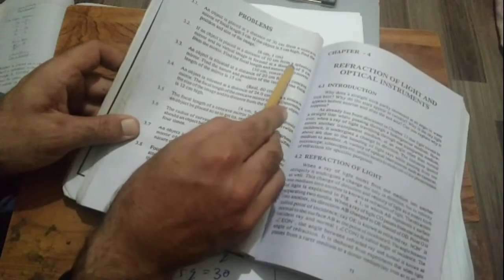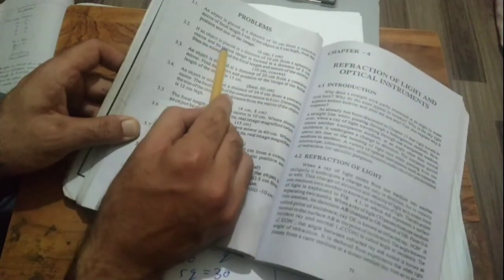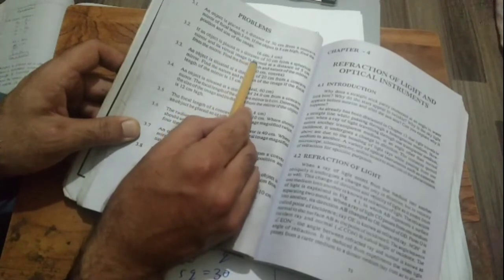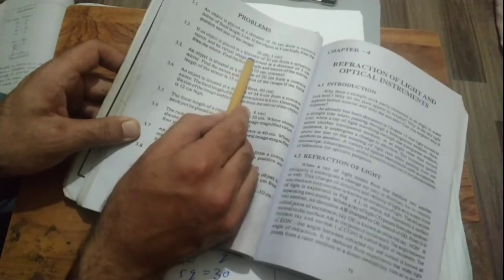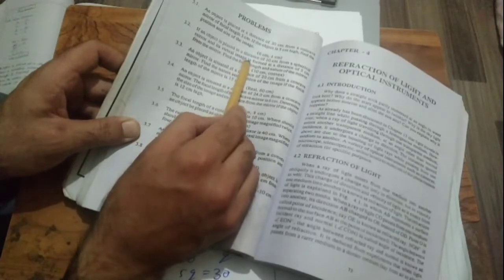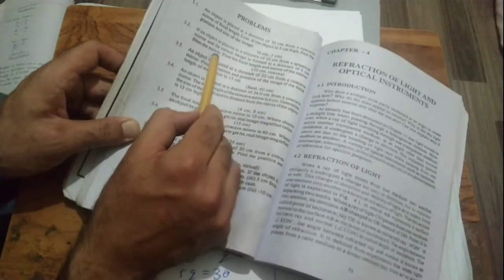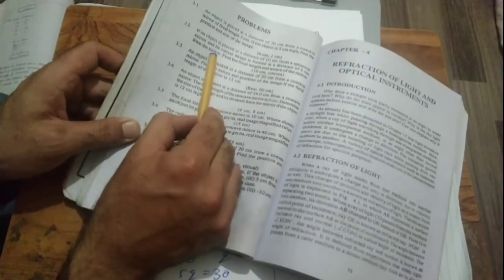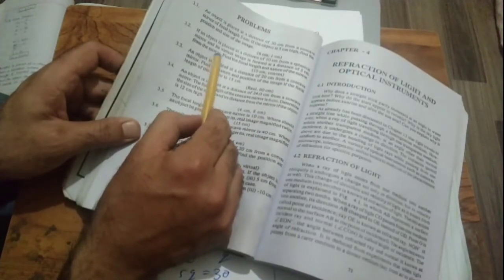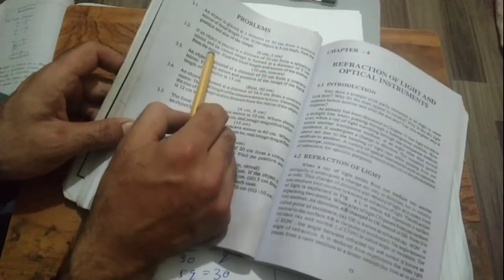And next, spherical mirror and its virtual image is formed. Here the image is virtual, at a distance of 5 centimeter from the mirror. So this means image distance is given to us in this numerical.